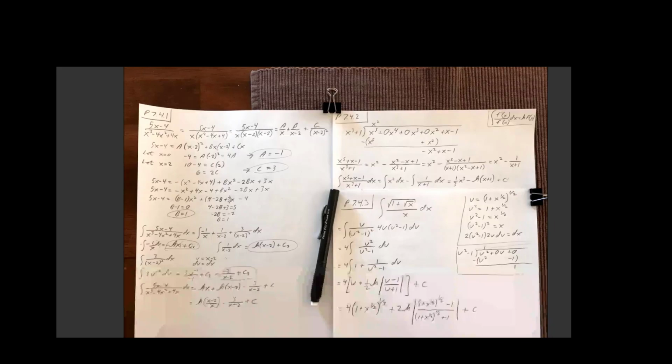For problem 2, that actually ended up being easier than it probably should have been. Once you do the partial fraction decomposition, if you notice what happened there, the factor that you got after doing the long division is the same as that one, and so those just canceled each other out.